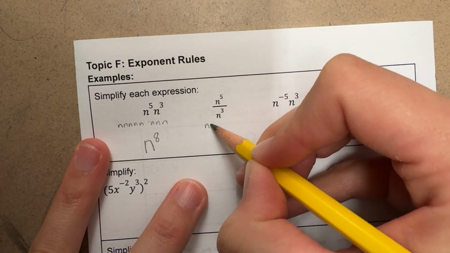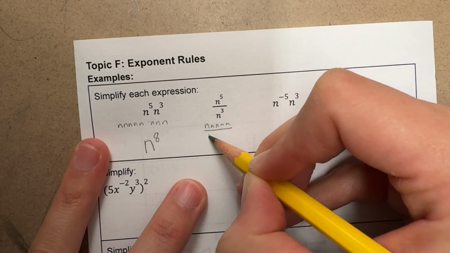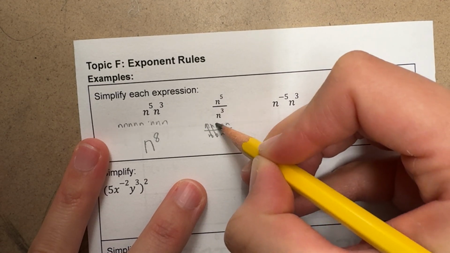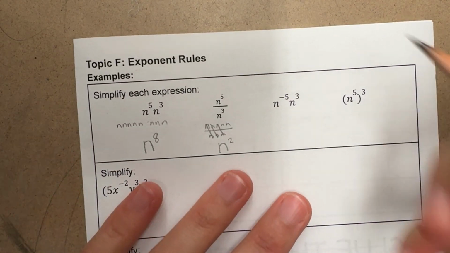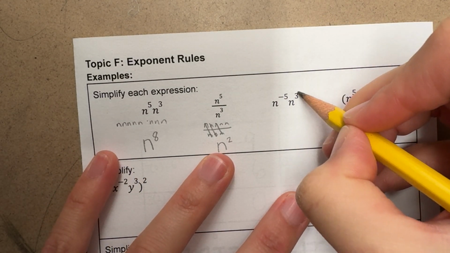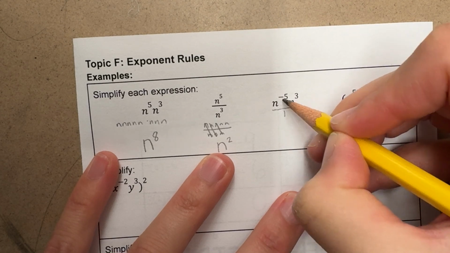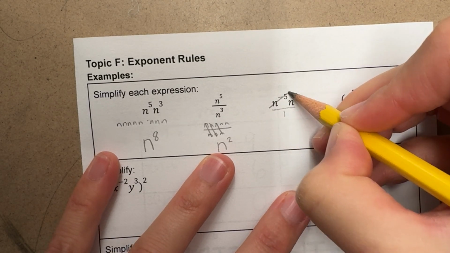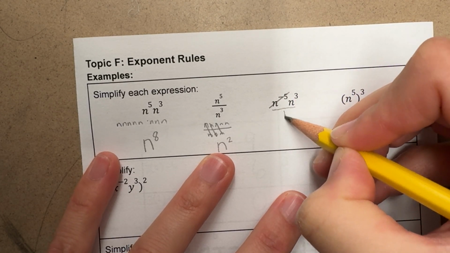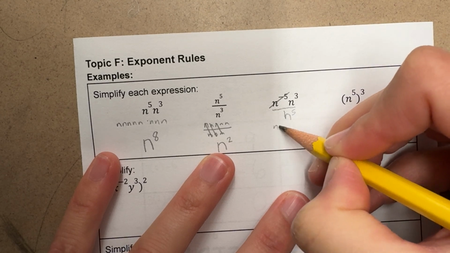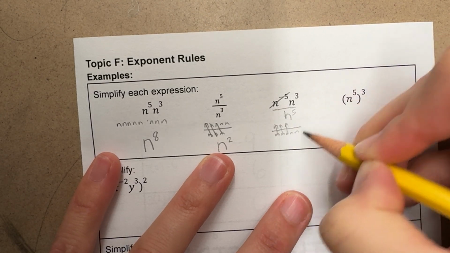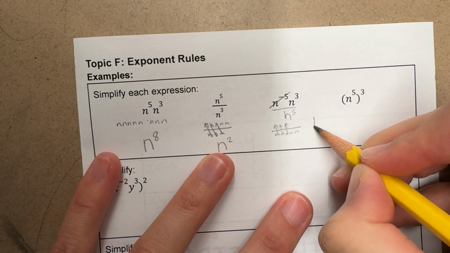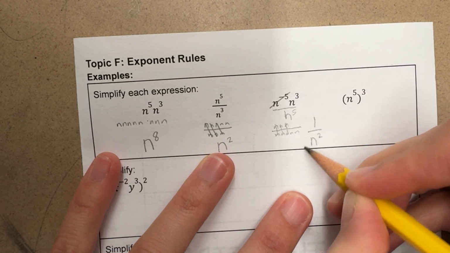This means n to the 5th over n to the 3rd. What happens here? Oh, I'm left with 2 n's, and they're on top, so I just write it like this. Whereas here, look, this actually means there's a fraction. This guy's not happy up here, so look, it comes from the top, comes down to the bottom. Now when I write it out, I'm still going to cancel my 3 n's, but where are the extras? On the bottom, so this one's 1 over n squared.